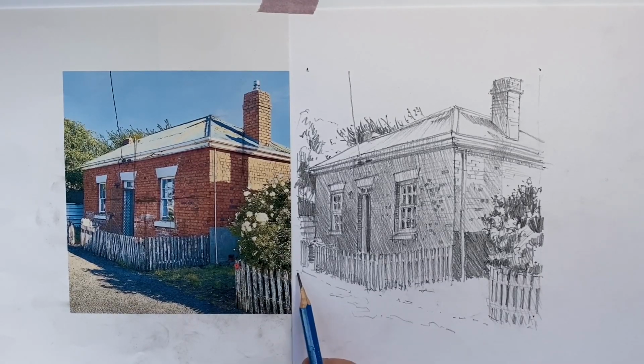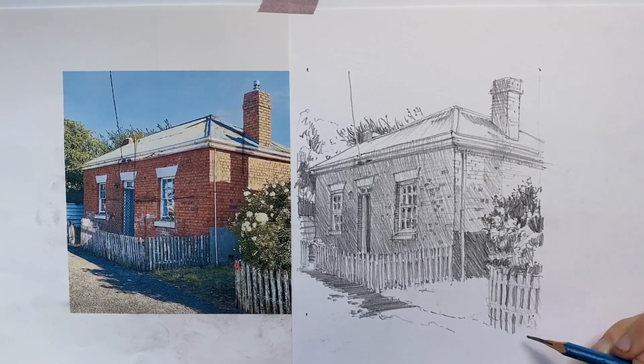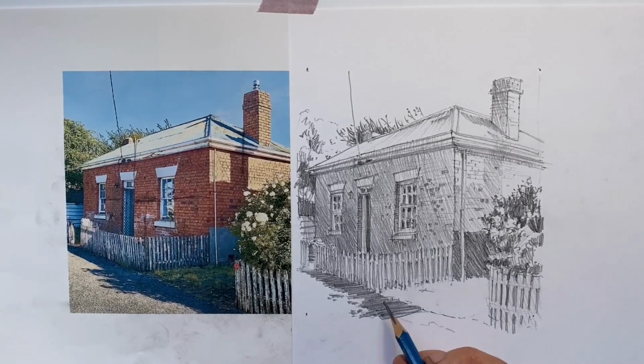So you'll notice the line direction for the shadows on the ground is very different to the line direction for the shade on the front of the cottage and on the fences. And that's going to help make it look different. But also, this is actually going to be a darker shadow, even though it's on a lighter surface.